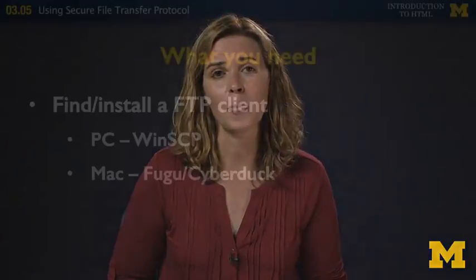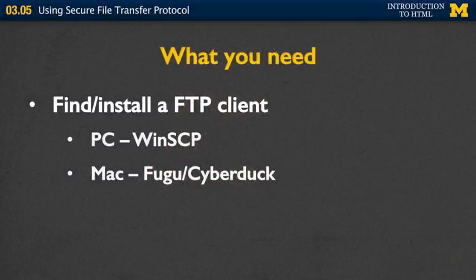So let's say that you're ready to go ahead and do secure file transfer. There's a few things that you're going to need. The first is you're going to need what we call an FTP client. What this is, is a software that you will use to connect between the different machines.